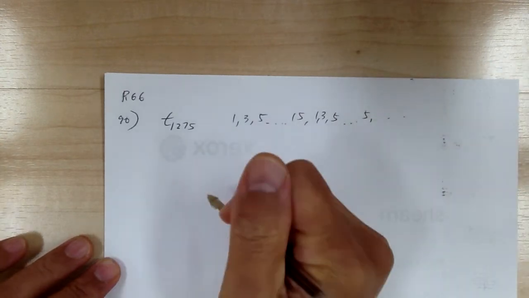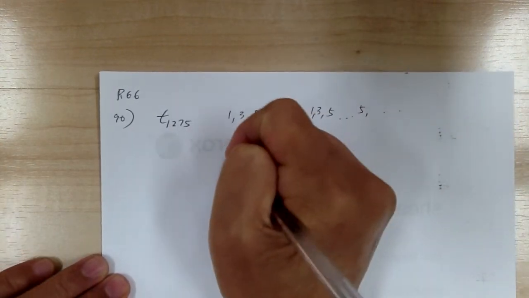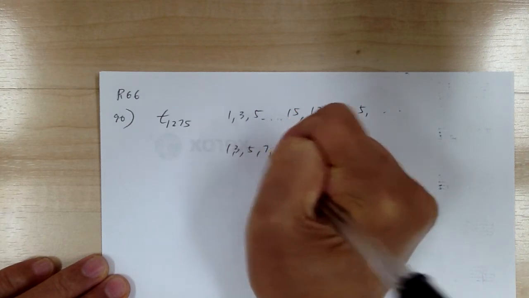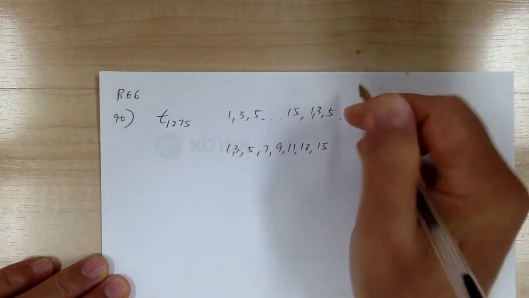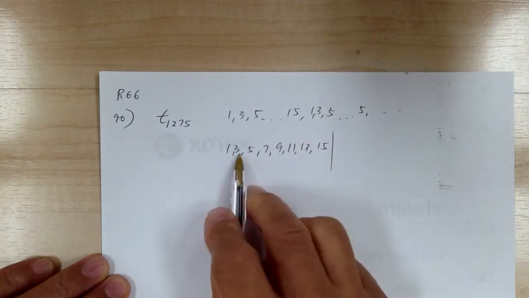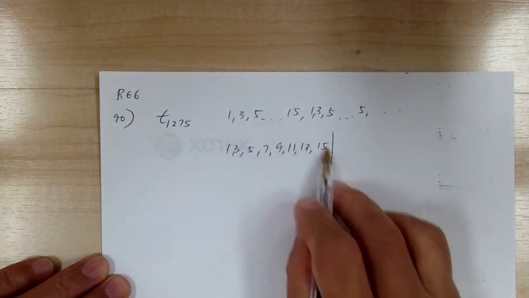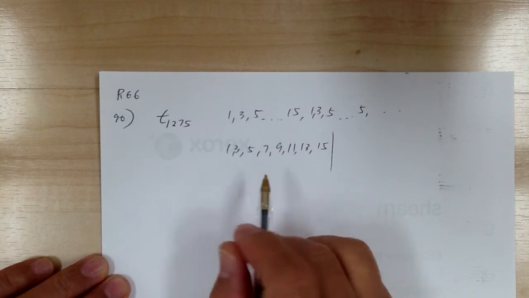So again, what you want to do, you want to figure out the cycles, right? So this is 1, 3, 5, 7, 9, 11, 13, 15, okay? And after that, it repeats again. So there's a cycle of 8. So this is a cycle of 8.